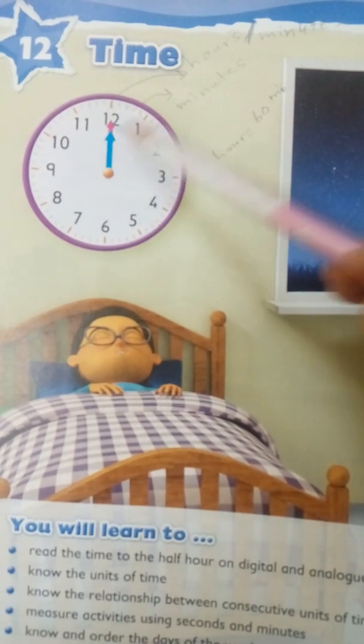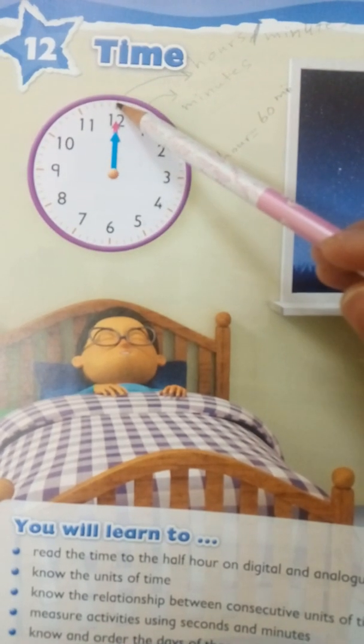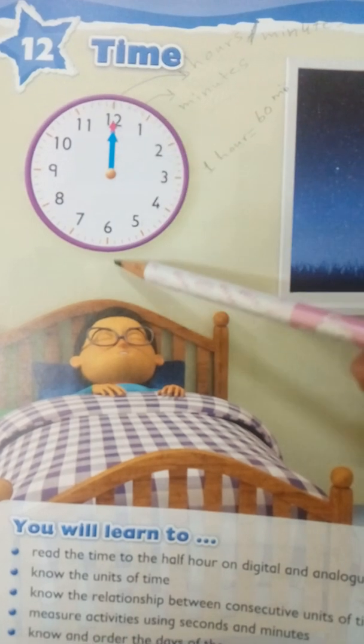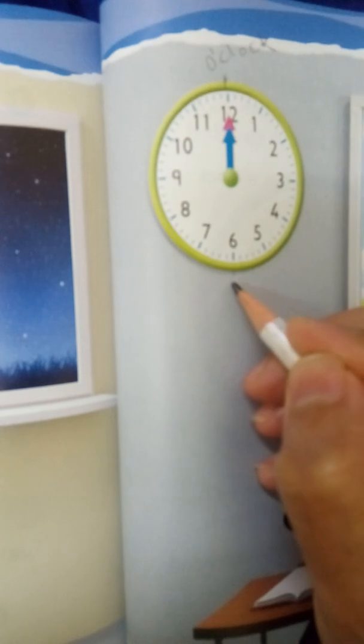If the hand of minutes is on 12, we say o'clock. Okay? If it is here, let me write it here so it can be obvious. So if it is here, we say o'clock. If it is on 6, pointing to 6, it is half.